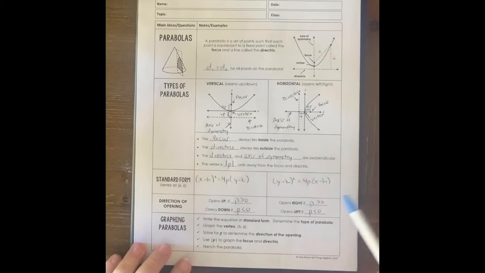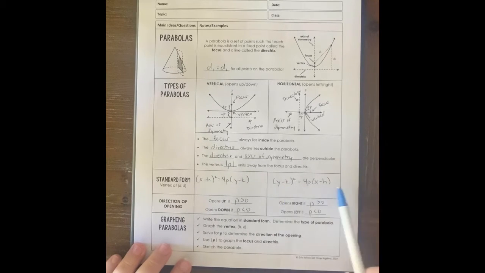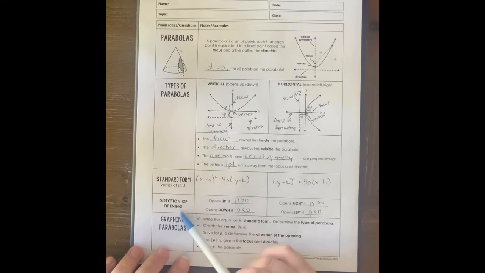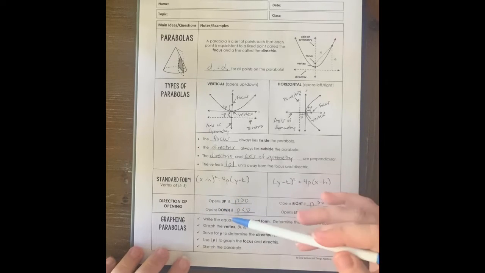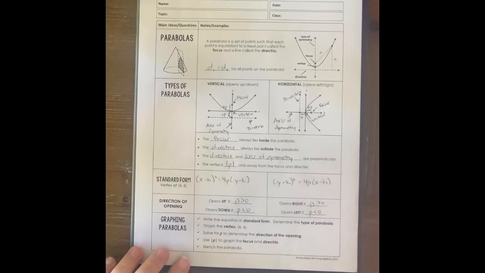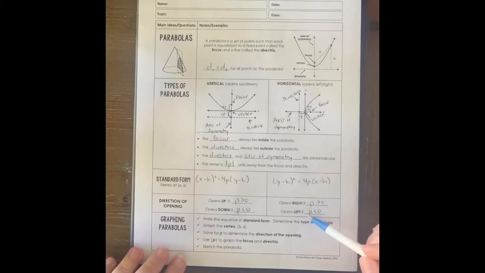For the horizontal, all these, the y minus k and the x minus h, just switch each other. Okay, the direction of the opening opens up if your p is greater than 0, opens down if p is less than 0. It opens to the right if p is greater than 0, and opens to the left if p is less than 0.